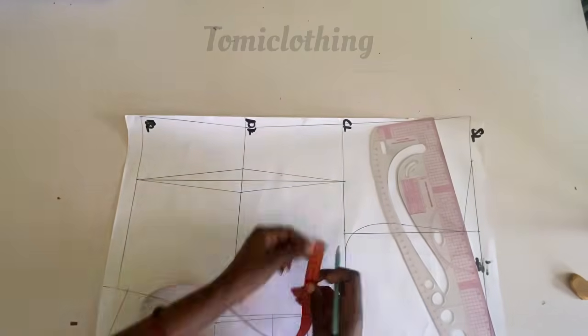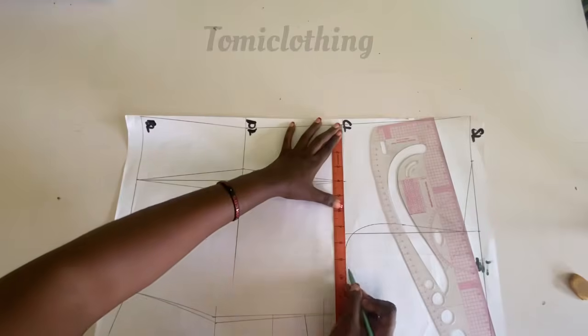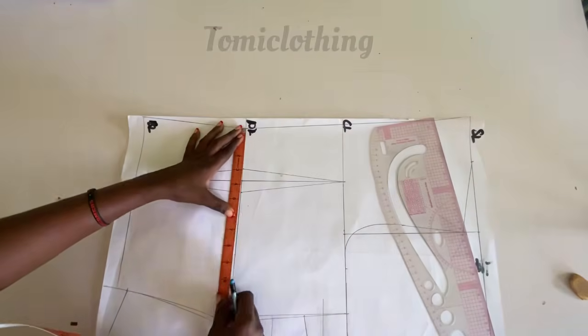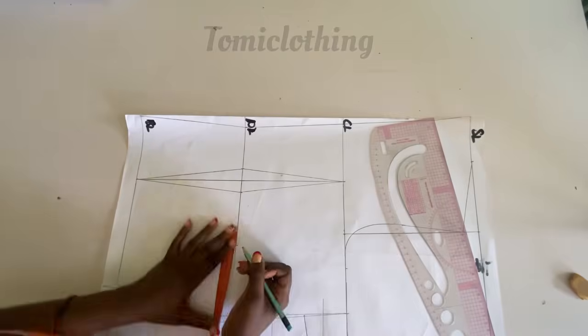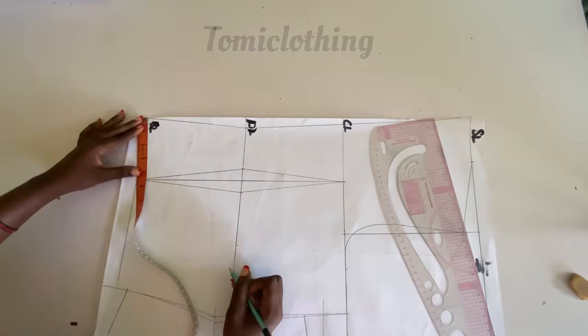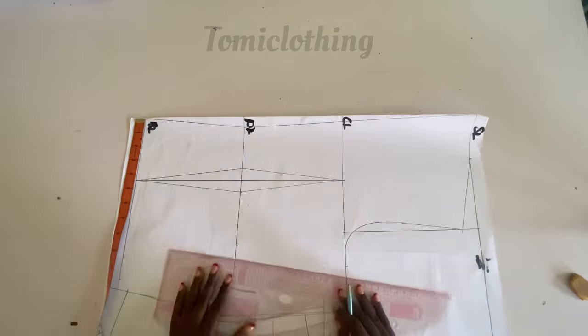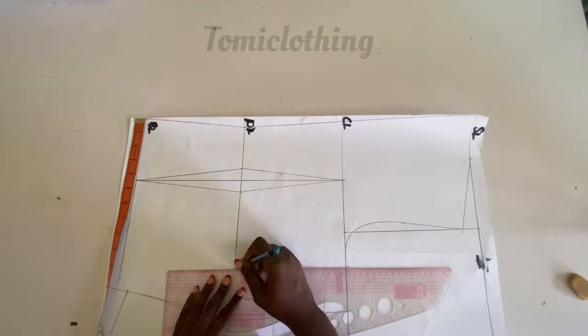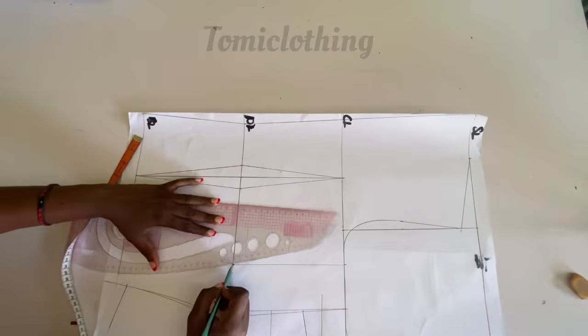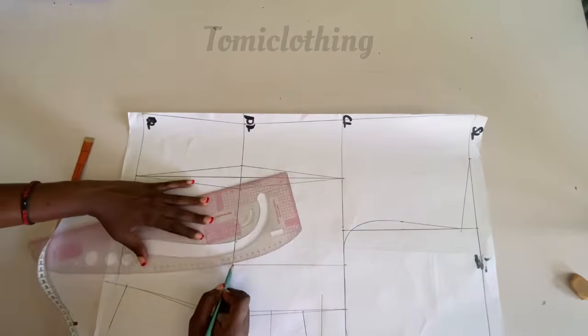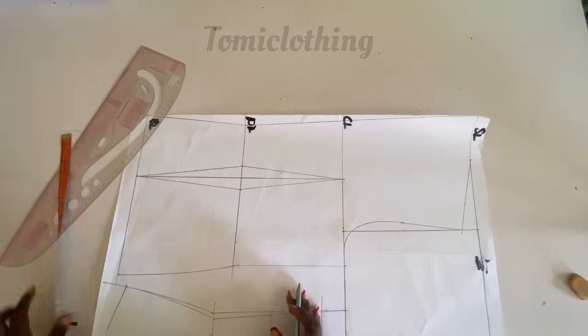Next up, I'm going to place a quarter of the bust measurement on the chest line, then a quarter of the waist measurement plus the dart intake. Then you place a quarter of your hip measurement. Then you go ahead and connect all the points together, just as you can see.